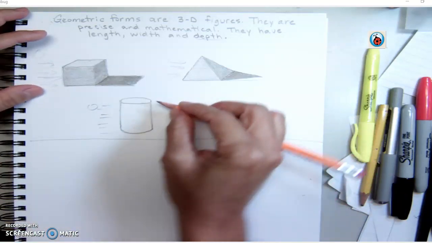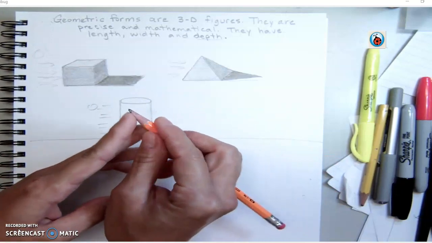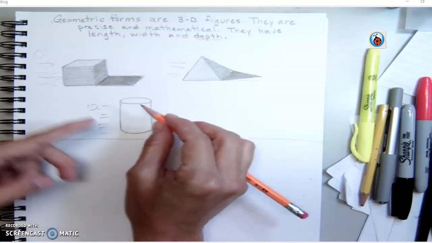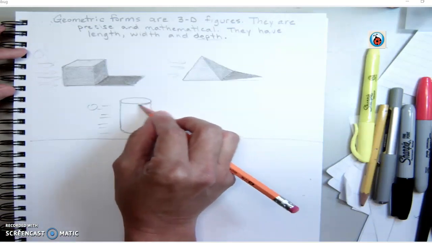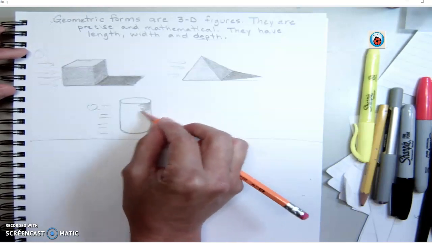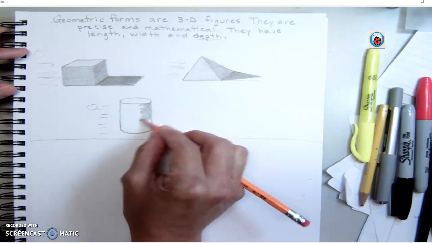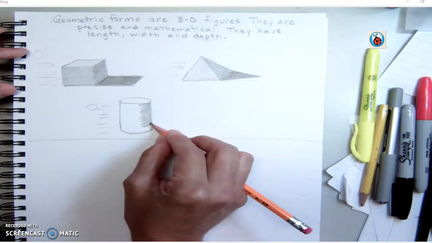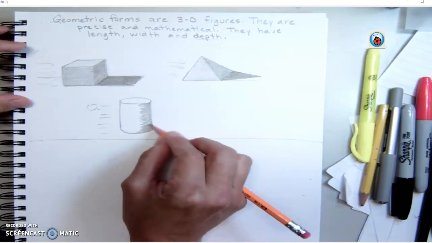What I like to do is hold my pencil so I can use the side of my lead, and I kind of lay my pencil down. Then I'm going to start from this edge and make some curved lines that come curving inward. They stop at about halfway.